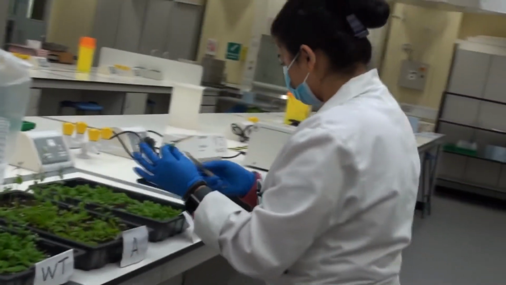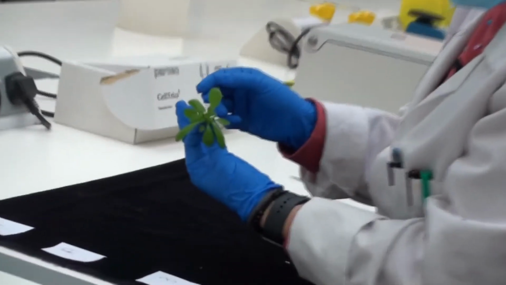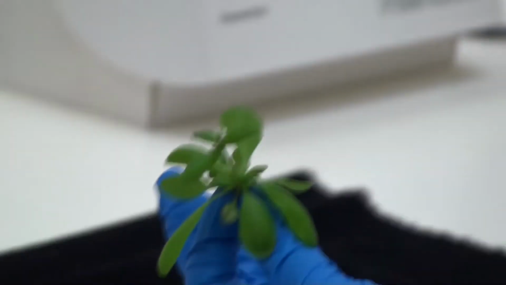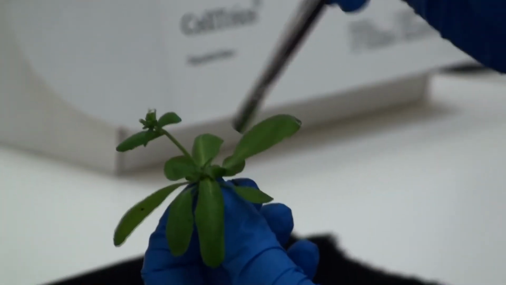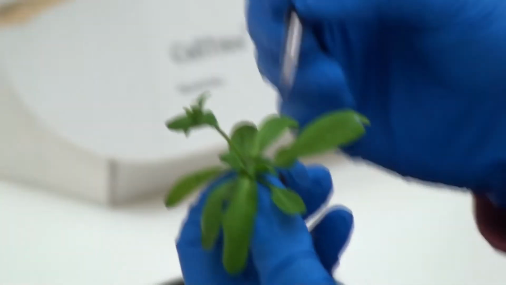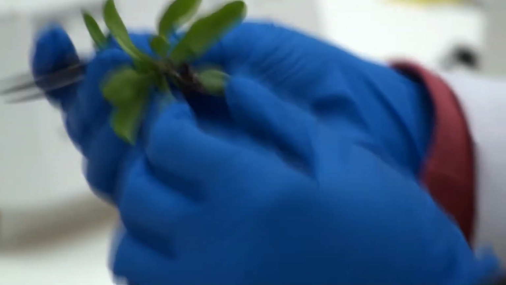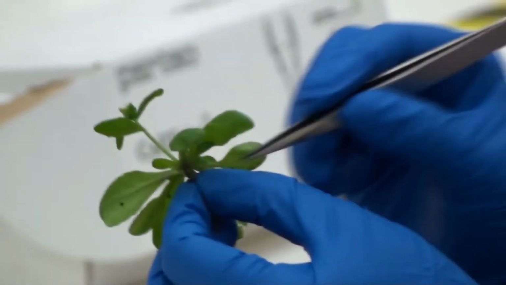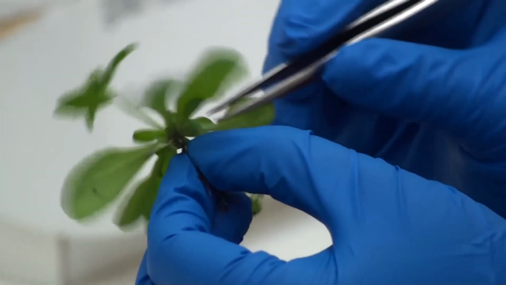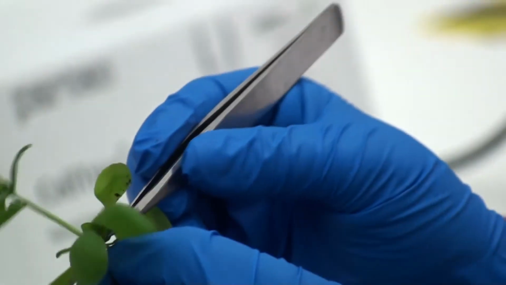So this is the wild type. This area is called the rosette area, and the small spoon-shaped leaves are the cauline leaves. So I'll remove them one by one and we'll see how many rosette leaves are there. Okay, there are also cotyledons. They are like immature leaves, first emerging leaves, embryonic leaves. So we won't count those. Let's start with the true leaves.